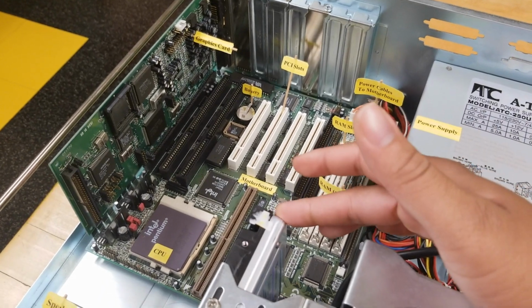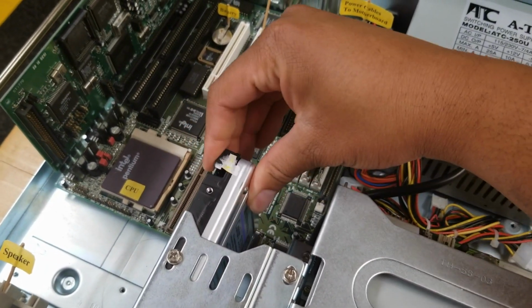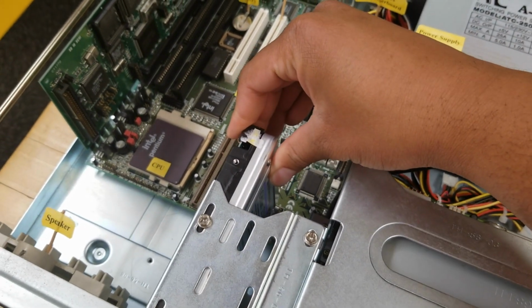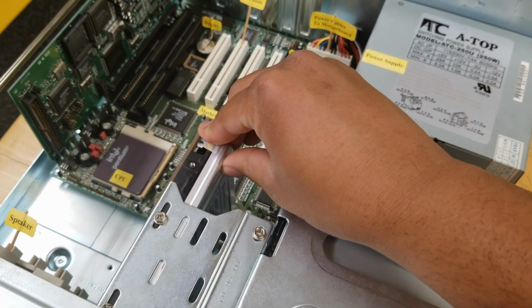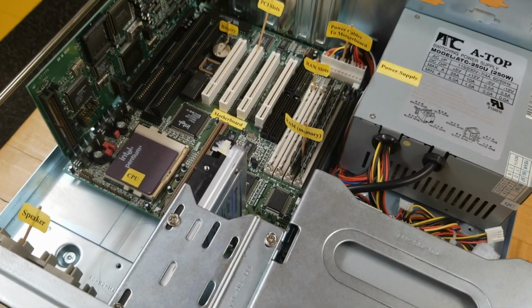Now here we have the hard drive, this thing I'm holding right here, which is a large capacity permanent storage, which can hold things such as programs, files, and other documents.